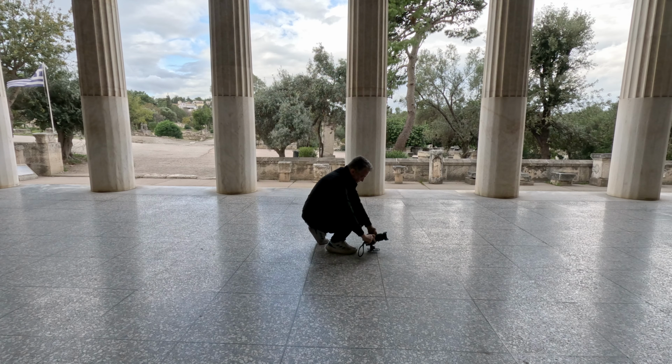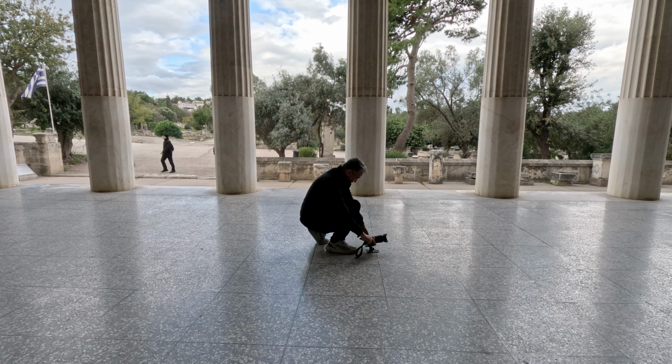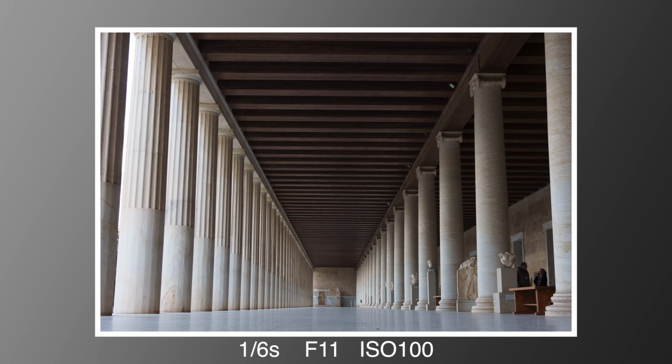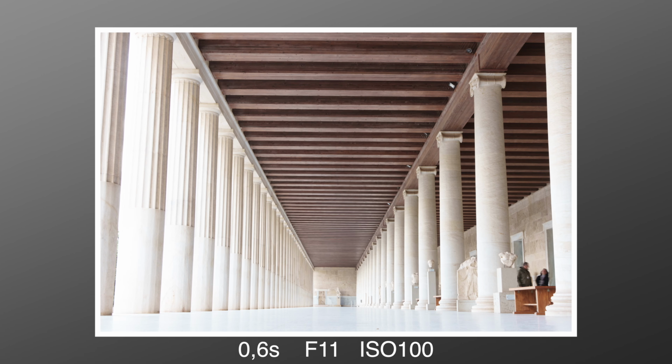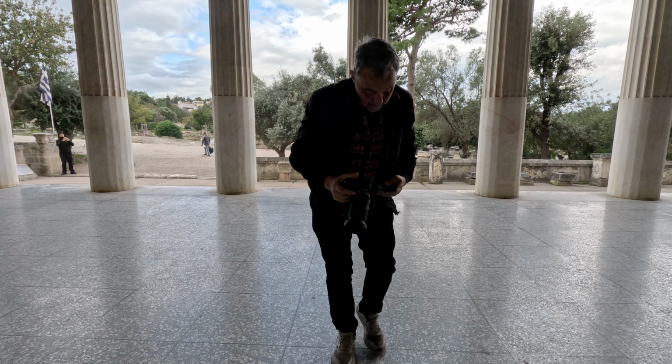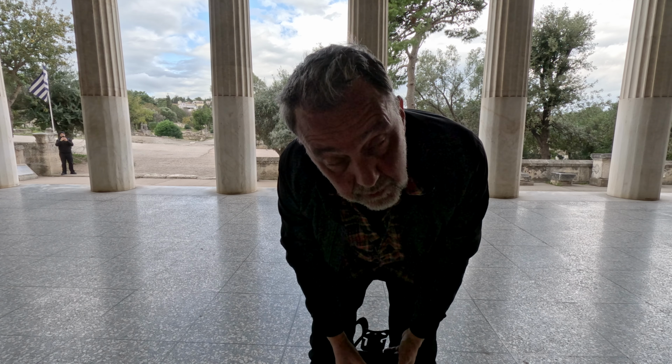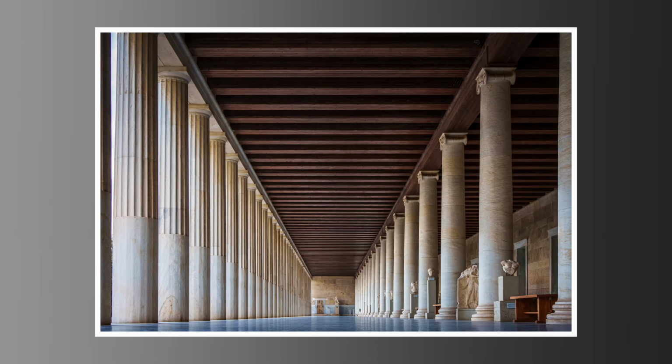Let's see here. Place it, level it, hit the focus, and press the shutter. And it took 3 pictures, 3 pictures that I then will combine in Lightroom and or Photoshop.